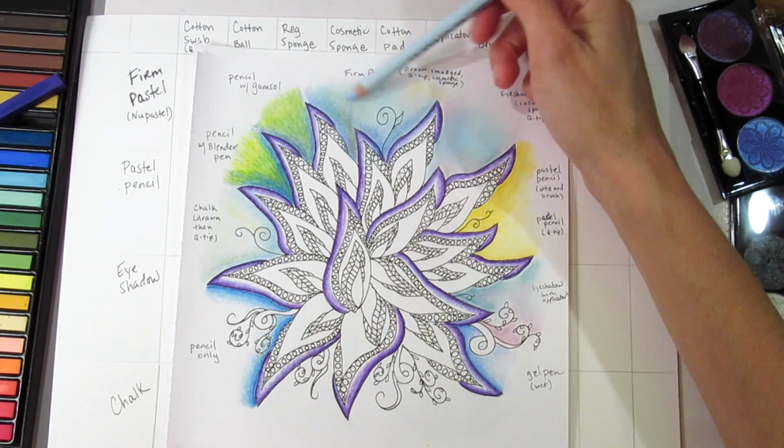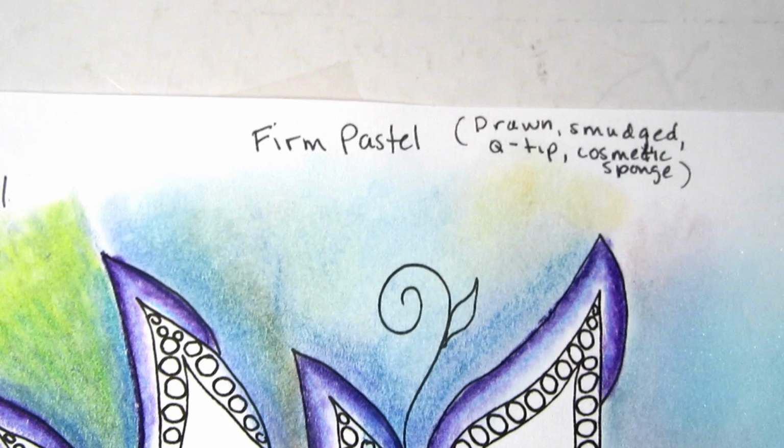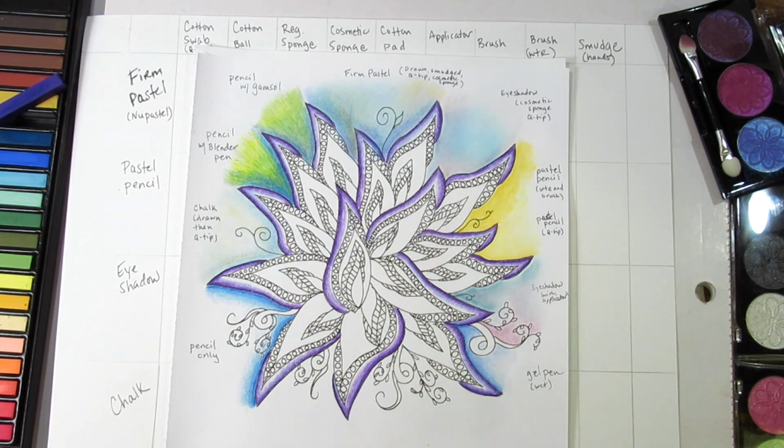And in this area here, I am going to show you how you can work with firm pastels. Pastels have quite a bit of information that are out there. There are soft pastels, firm pastels, there are pastel pencils, there are oil pastels. It's really quite a diverse medium all by itself. And so we're going to narrow down just to one particular type of pastel, and I'll show you how that can work for your backgrounds.